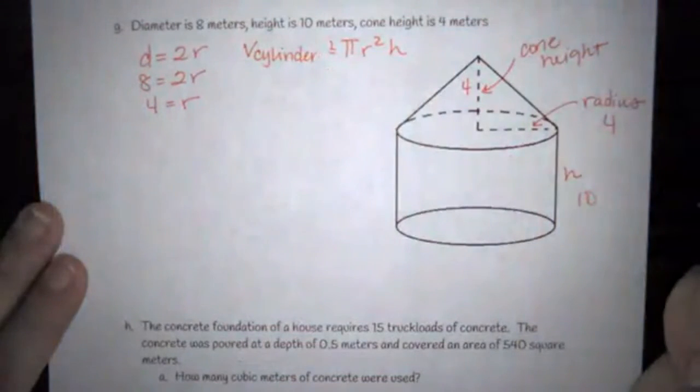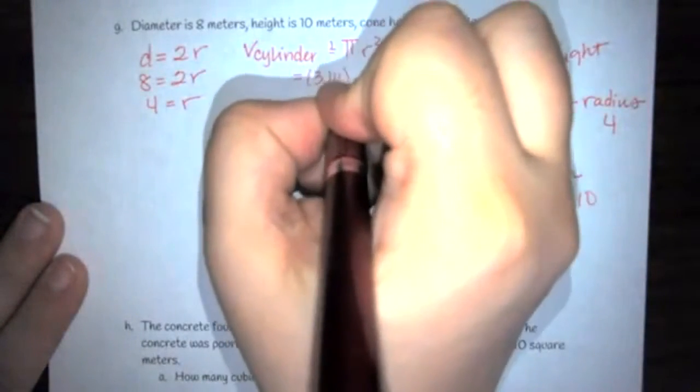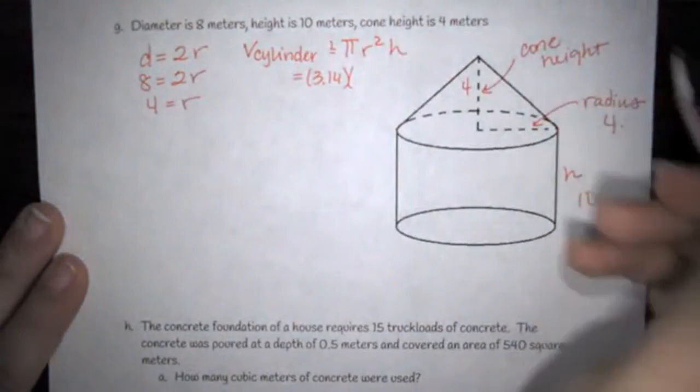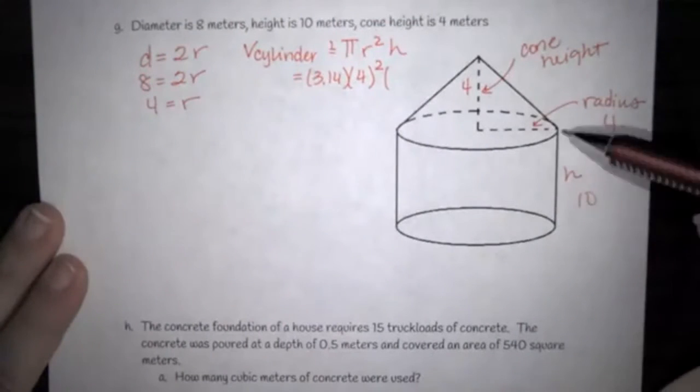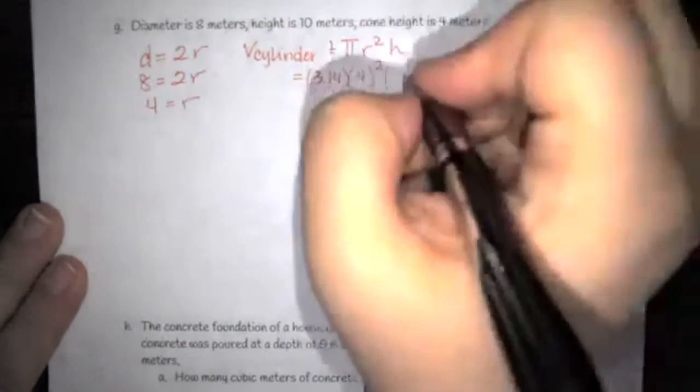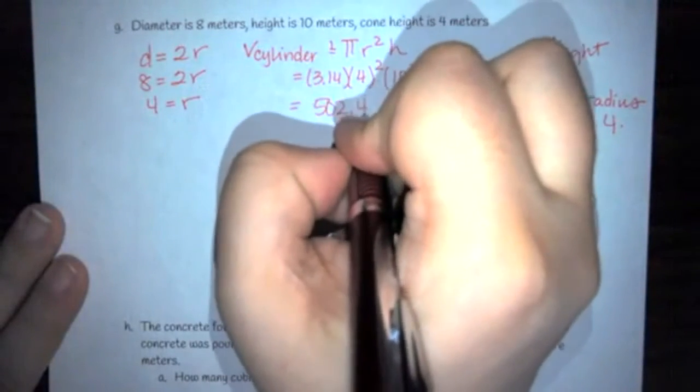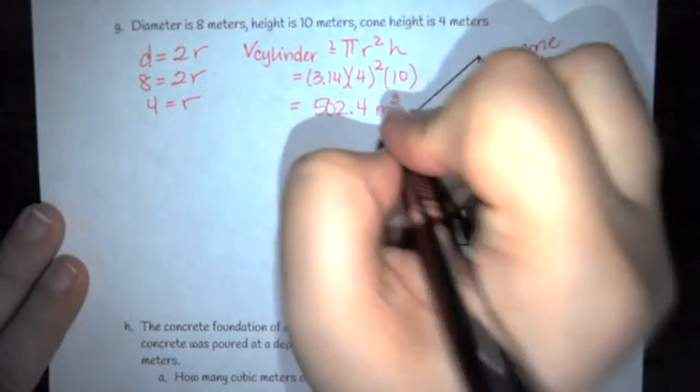So first we have to look at, say, the volume of your cylinder, which is going to be pi r squared times the height. So again, this is going to be 3.14 times our radius was 4, so times 4 squared, times your height. Now we're talking about the height of the cylinder, so in this case it's 10. And when we do that, you should come out with 502.4, and remember this was meters cubed.